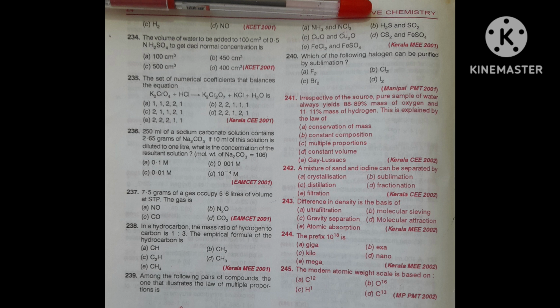Today I will continue from the last class. Last class I was discussing questions asked in medical and engineering entrance examinations. I have discussed up to question number 233. Now I will continue from question number 234. Keep your pen and paper with you because it will help you in solving the numericals. Now I am reading the question.